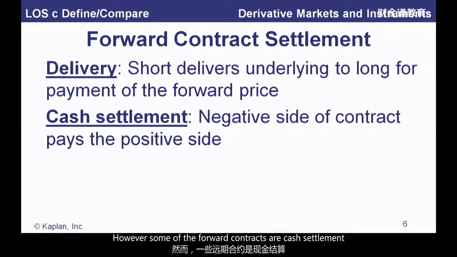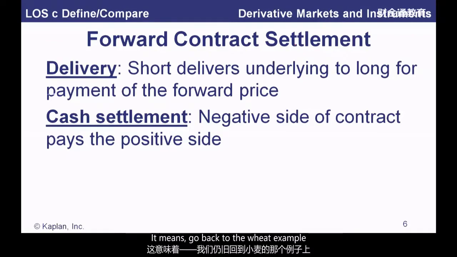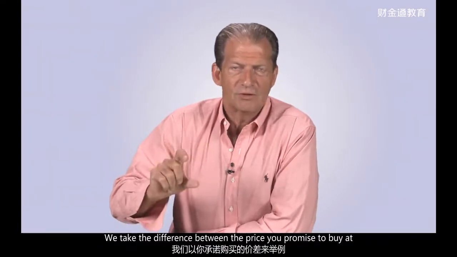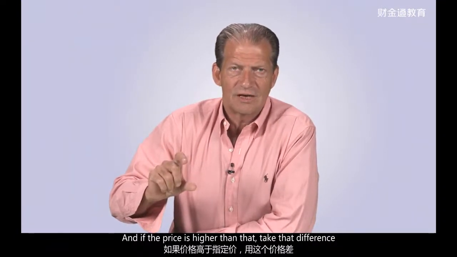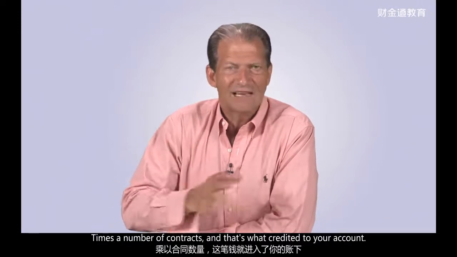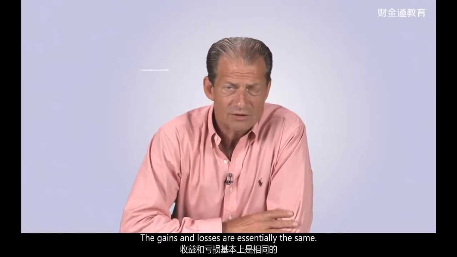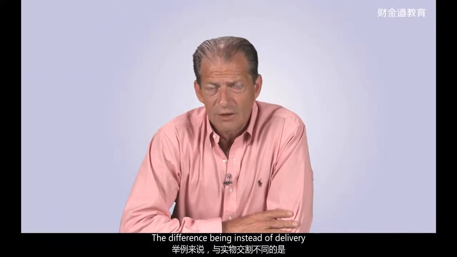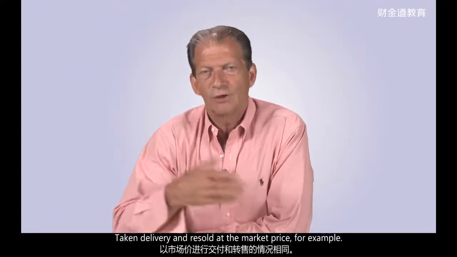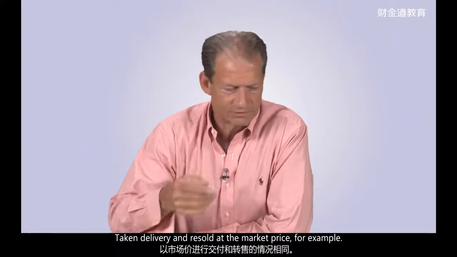However, some of these forward contracts are cash settlement. That means, go back to the wheat example, we take the difference between the price you promised to buy at, and if the price is higher than that, take that difference times the number of contracts, and that's what's credited to your account. So the gains and losses are essentially the same. The difference being, instead of delivery, you just get the gains as if you had taken delivery and resold it at the market price, for example.